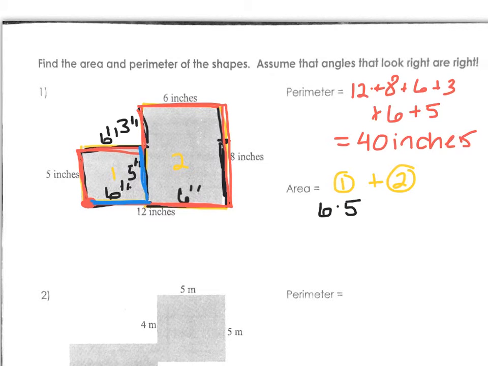The other rectangle, I'm going to add to that, and if I look at the dimensions there, it's this 6 times 8. And so what I get is 30 plus 48, and that equals 78. And remember, I'm going to measure my area in inches squared.